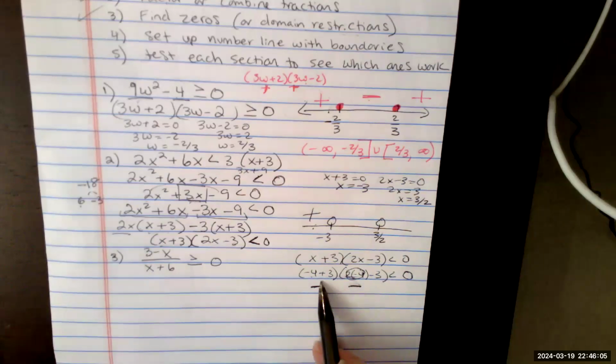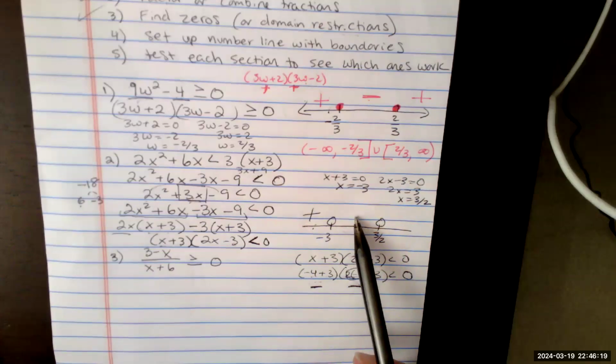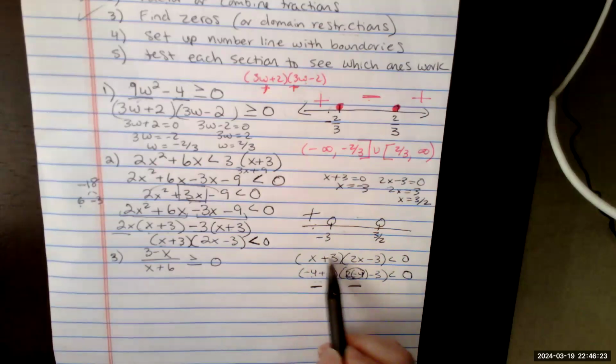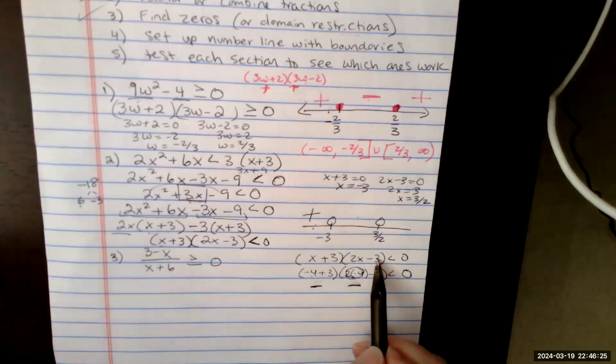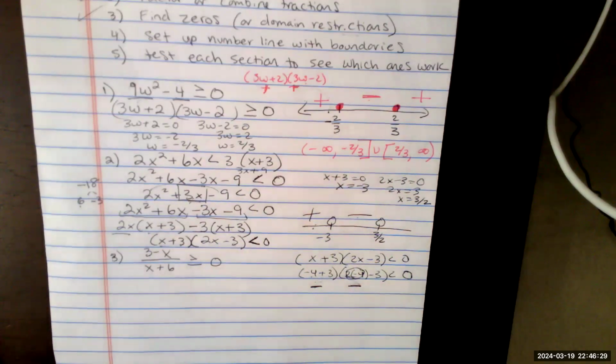So this is what I'm doing kind of in my head. If you need to show all the work, show all the work. But that's what you're doing: plugging in any number in this section, seeing if the final answer is positive or negative. So now I'm going to plug in 0, which is always easier. 0 plus 3 is obviously positive. 0 minus 3 is negative. Positive times negative means that section's negative.